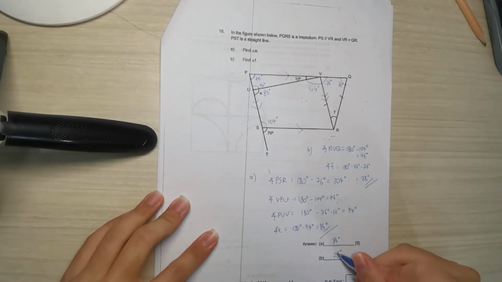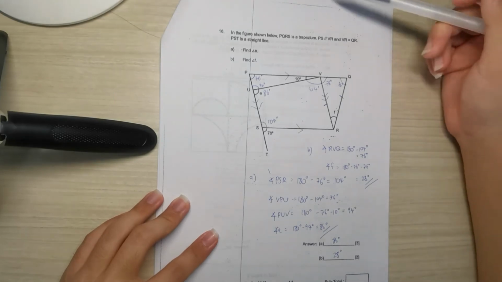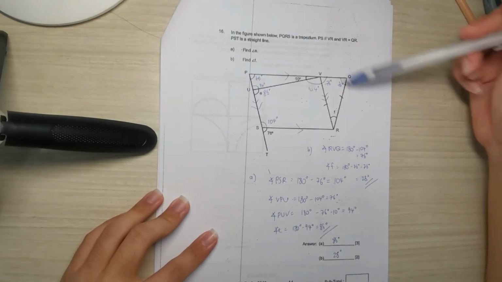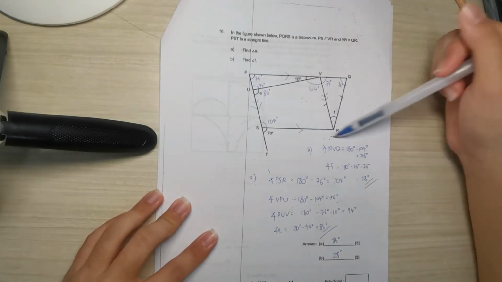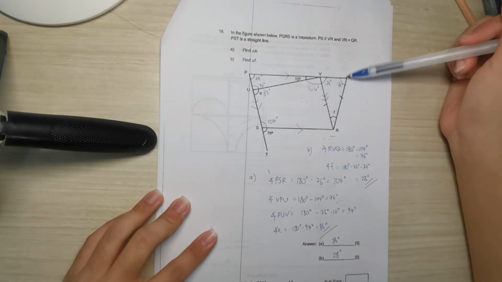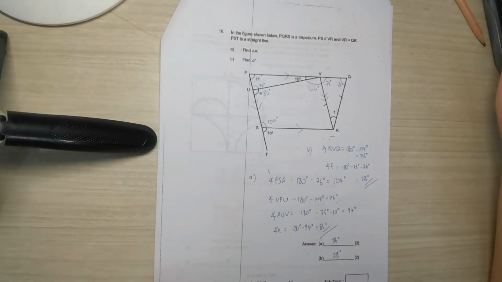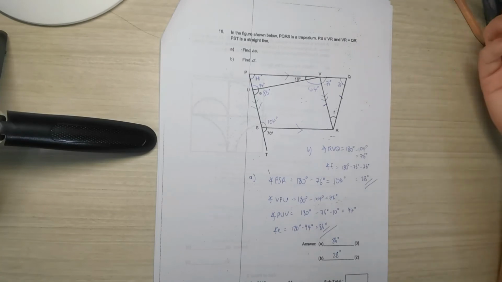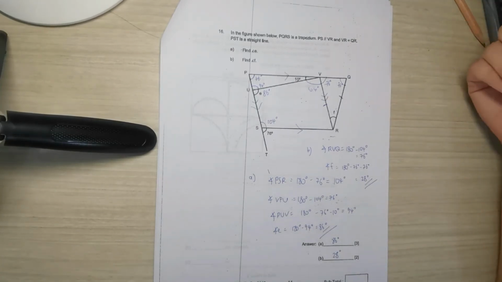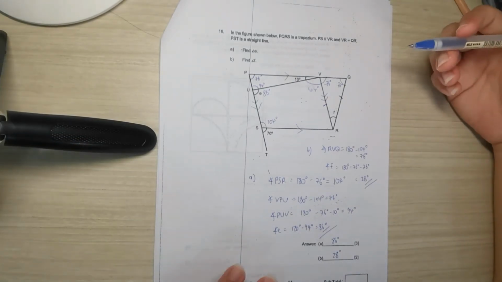Okay? So it's very important when you read the question, please go and label. When you label, you can realize, oh, this is a parallelogram. When you label this, oh, this is an isosceles triangle. It'll be easier for you to find the answer if you label your question.